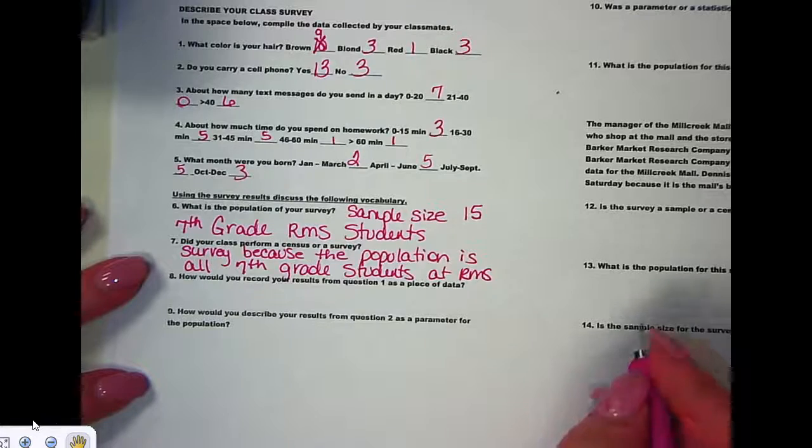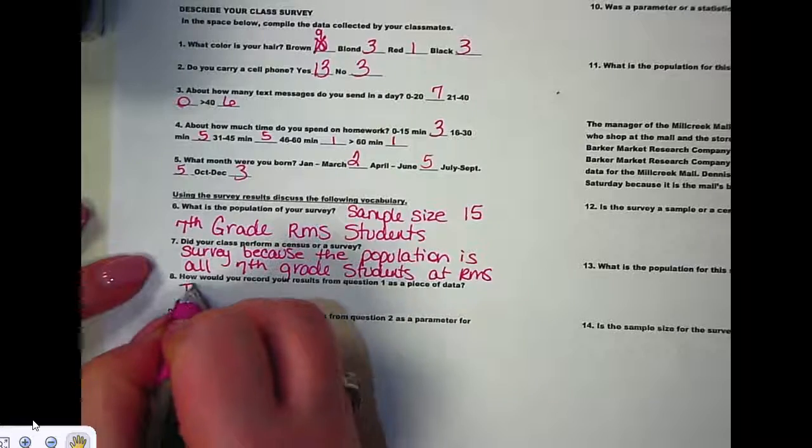I probably would do a tally chart, right? Like a mark for every person. So a tally chart, I think, would probably work.